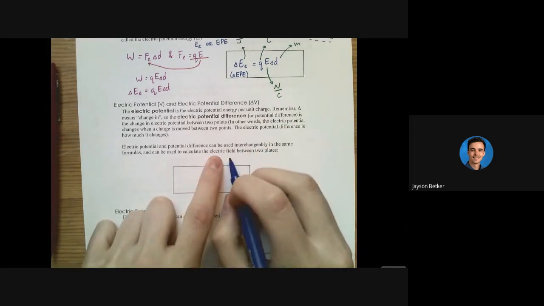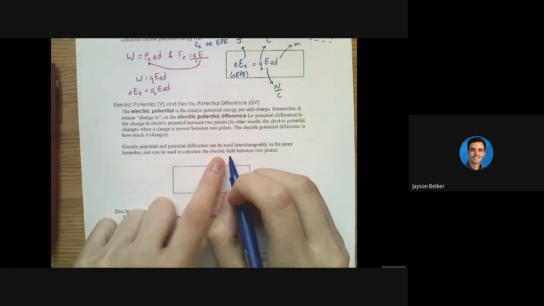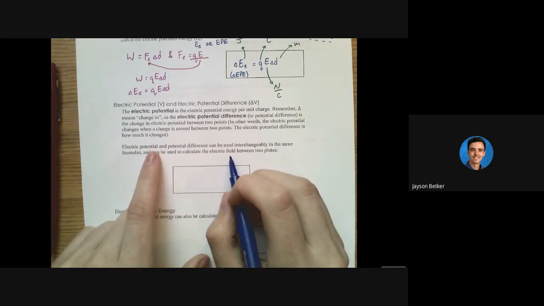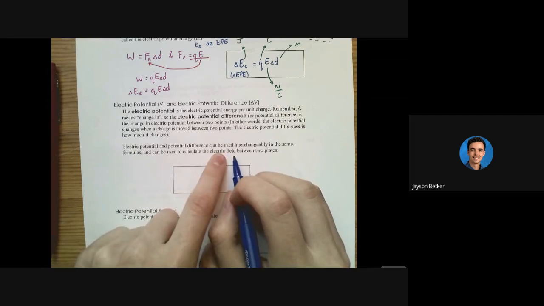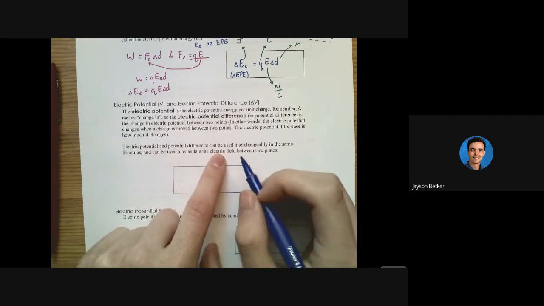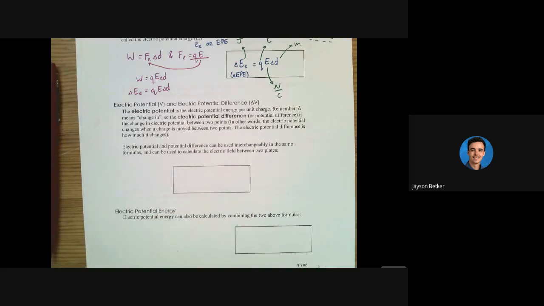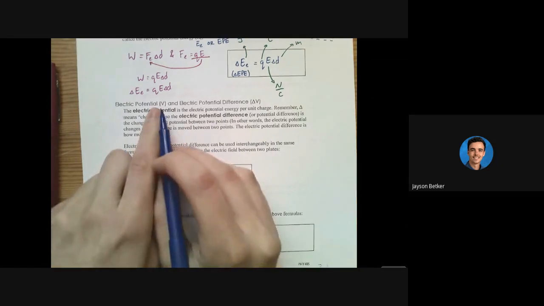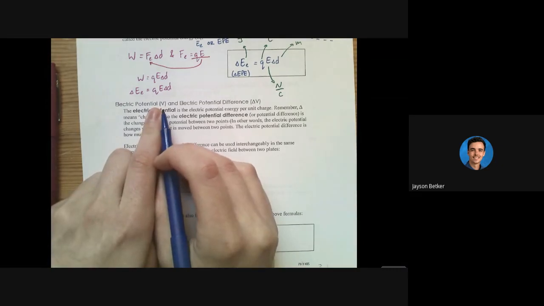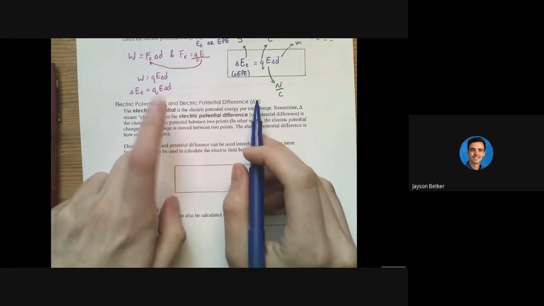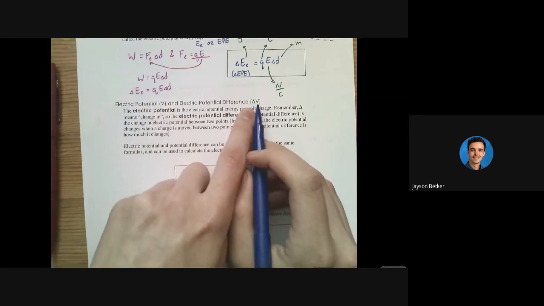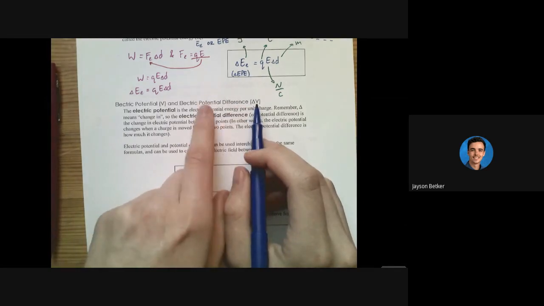So what the electric potential tells us is what the electric field is. We can use it to calculate the electric field. This is where it gets weird, because electric potential is given to us by a V. Normally we see V and think of velocity, but not in this case. This is uppercase V. Uppercase V is electric potential. Uppercase V with the delta in front of it is electric potential difference.